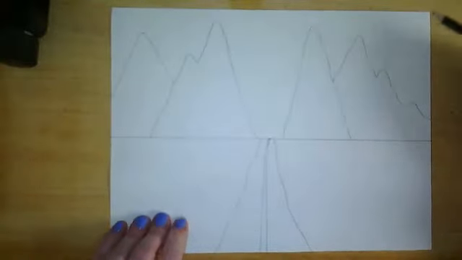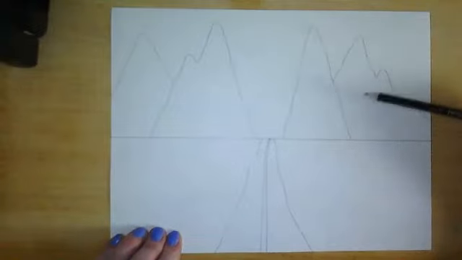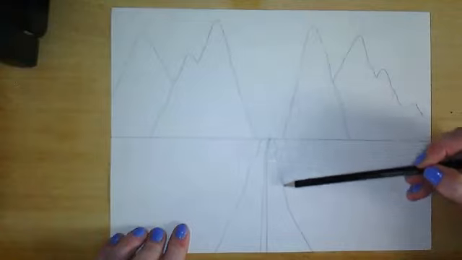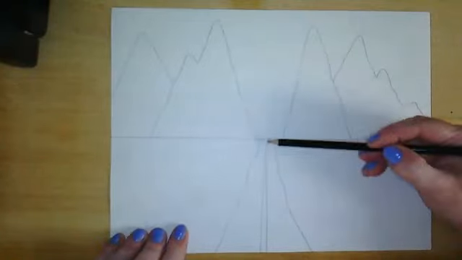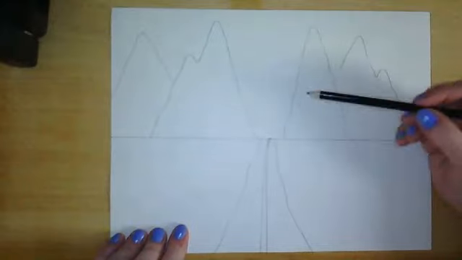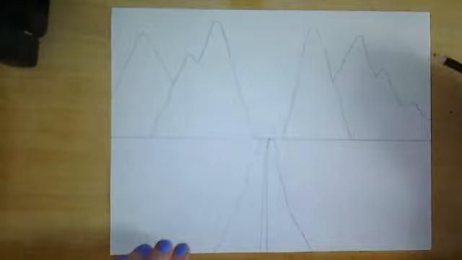Okay, so you learned two tricks to create the illusion of distance in a picture, in a landscape: overlapping, and then widening as it gets toward the bottom of the paper and making it narrow toward the horizon line. Artists use that trick all the time.